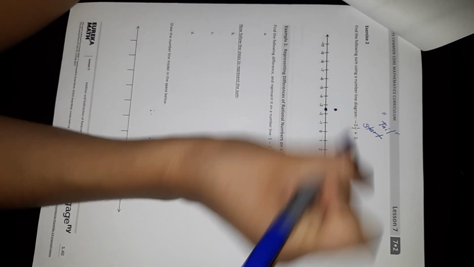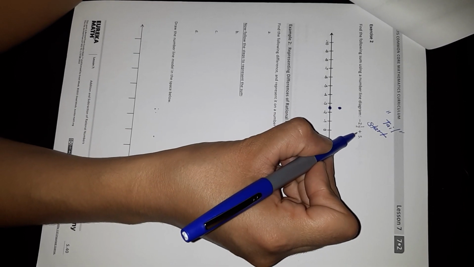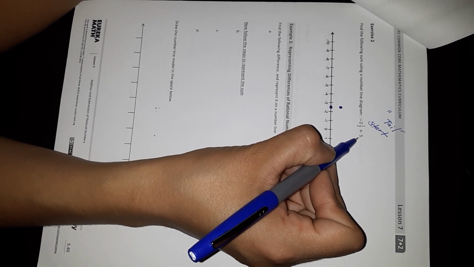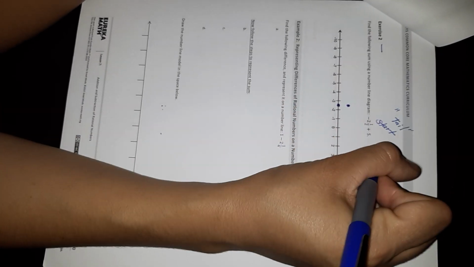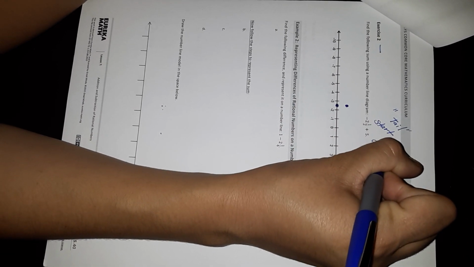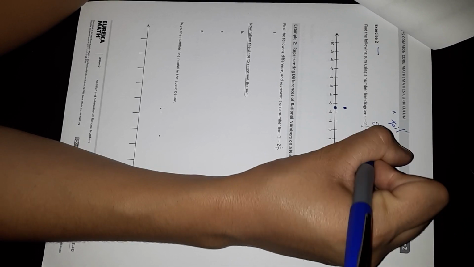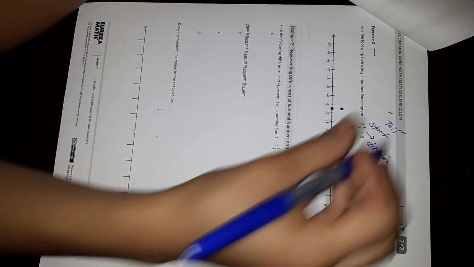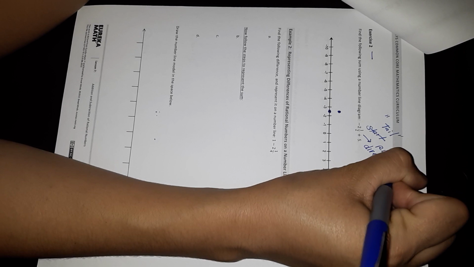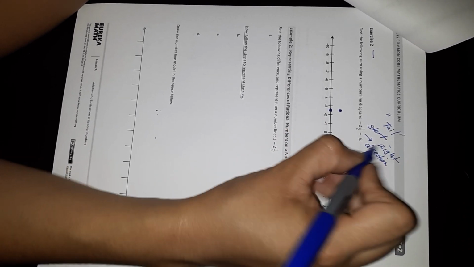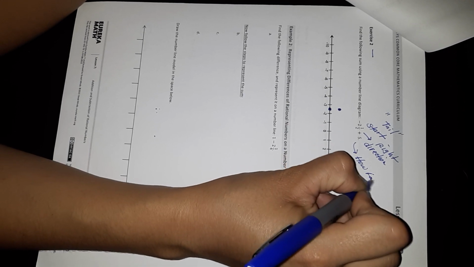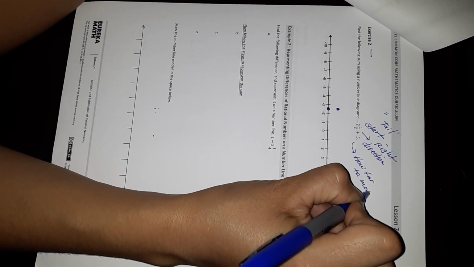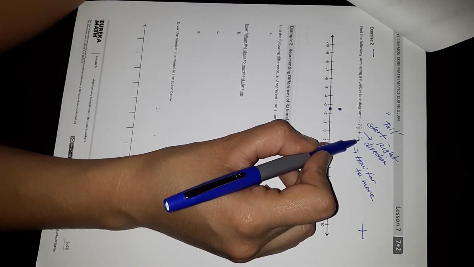So here we go. The second number tells us which direction and how long to make our arrow. So this is the positive direction. This is the negative. Our second number tells us the direction. Okay, so since it's positive or it's a plus sign, we're going to the right. And it tells us how far to move. Okay, so we're going 5 spaces to the right.